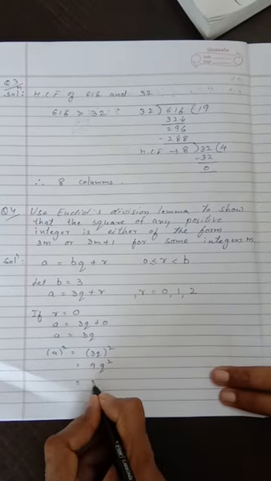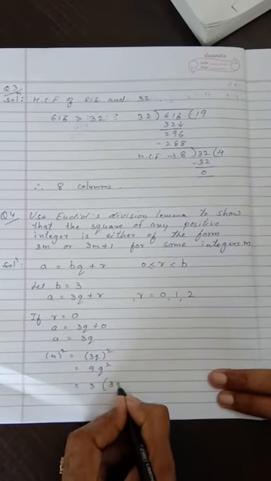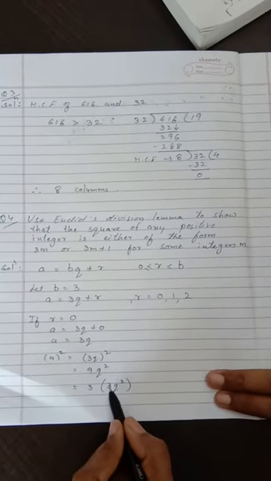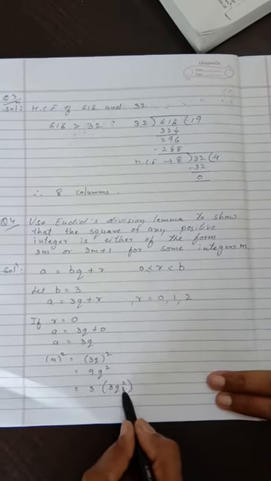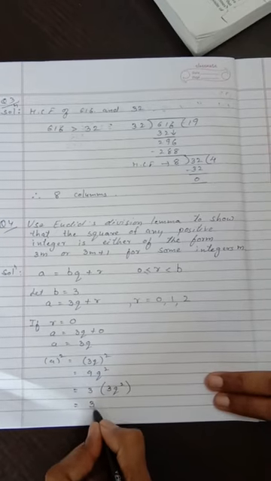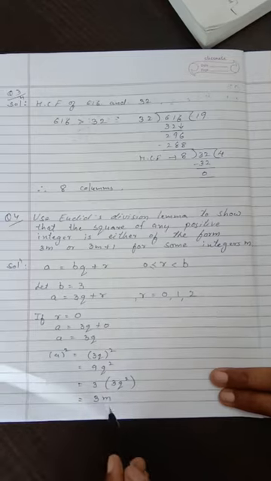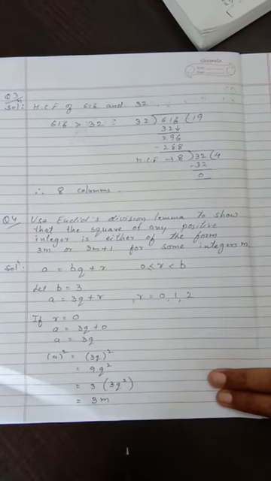This can be written as 3Q square. Now here Q is any integer, so this whole number will be some integer. So let us take it as M. So I can say that A square is equal to 3M.